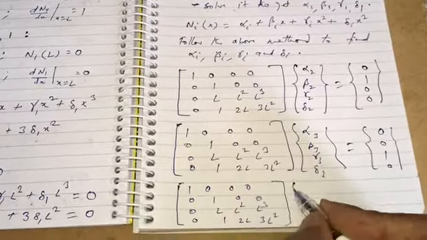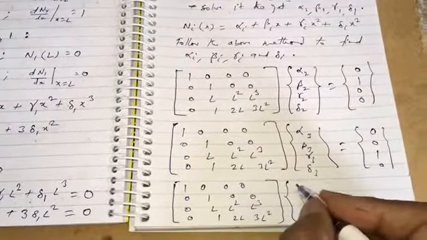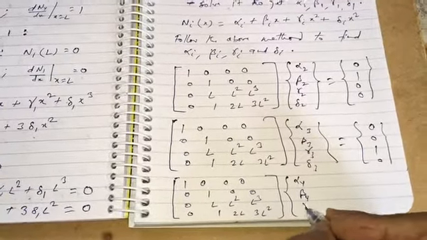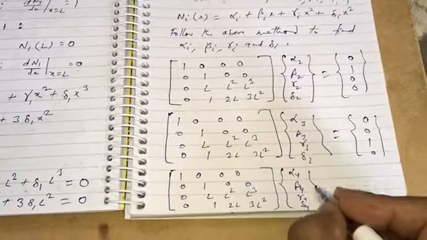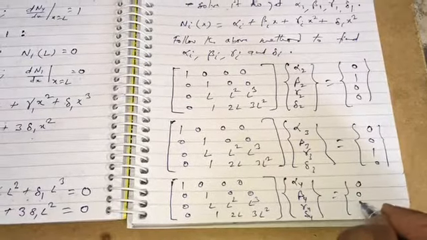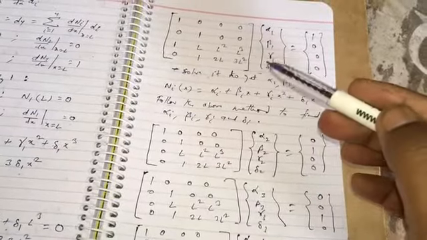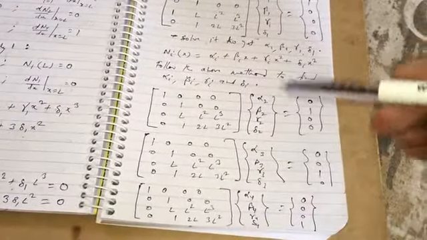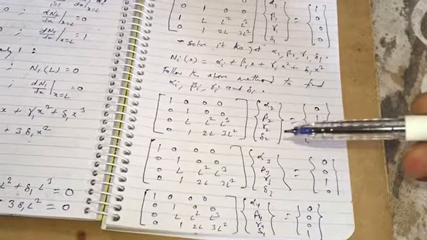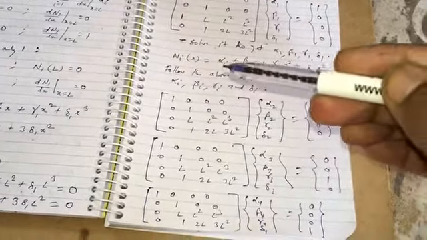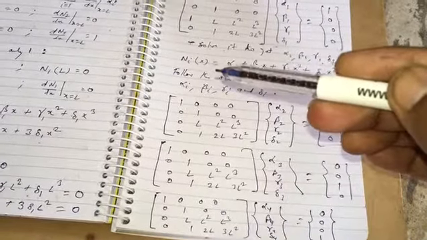Okay, and then we have alpha 4, beta 4, gamma 4, delta 4, and is equal to 0 0 0 1. Okay, so we have this equation, and based on this, we can find out alpha i's, beta i's, gamma i's, delta i's, and hence you put this value here and you get all the 4 shape functions.